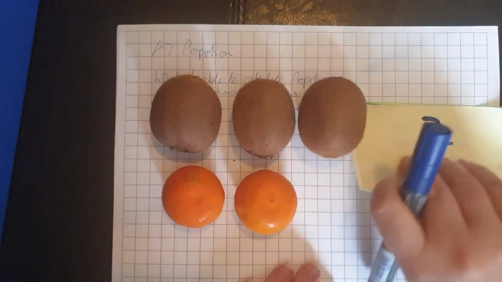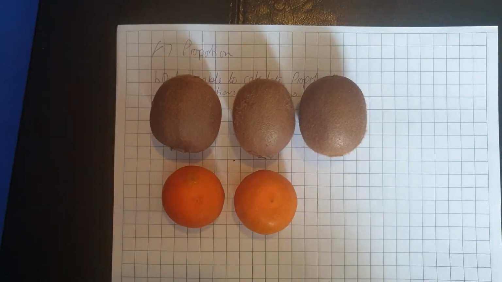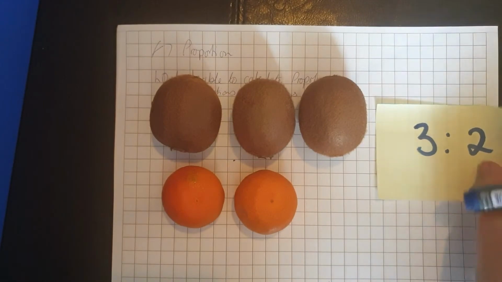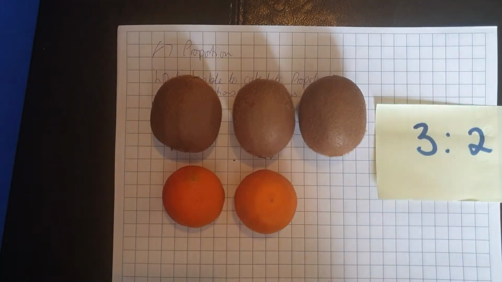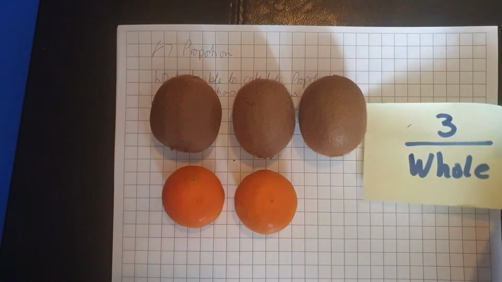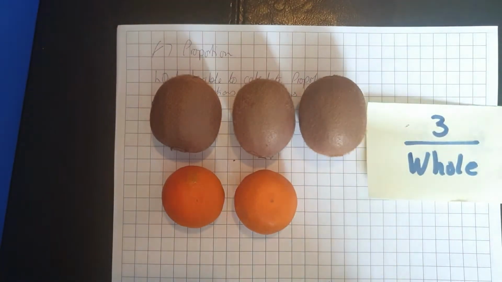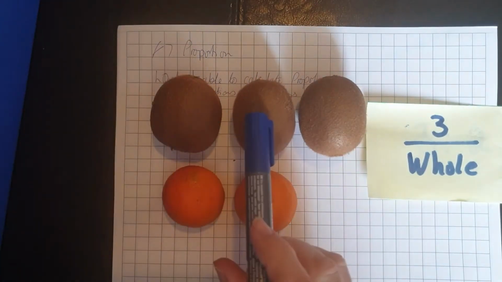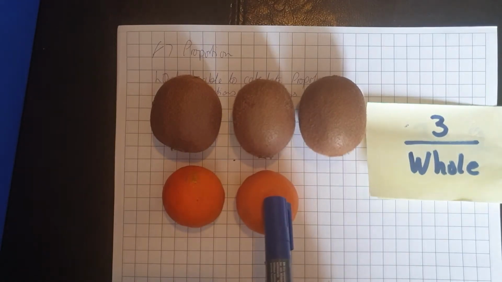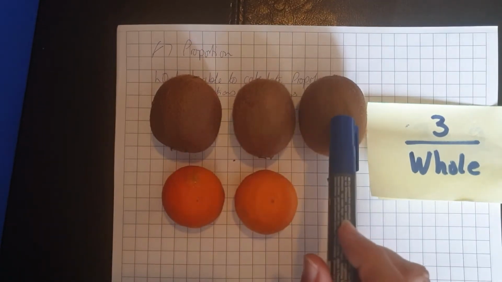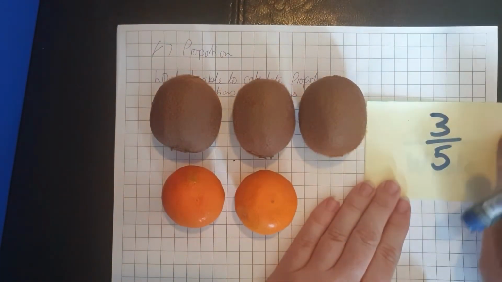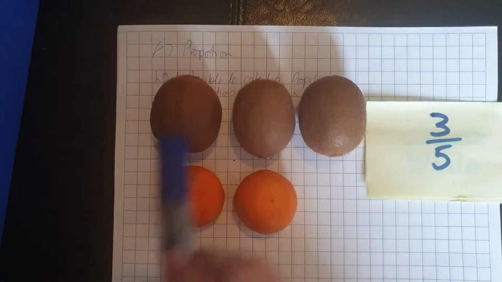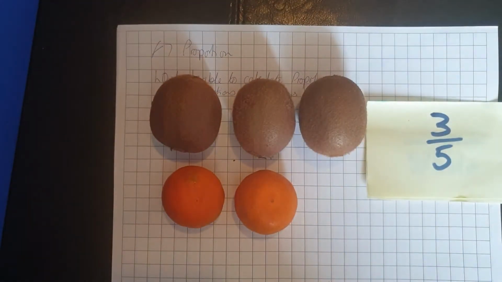Let's recap that again. As a ratio, it is classed as 3 to 2, 3 kiwi fruits for 2 Satsumas. However, if we want to describe it as proportion, we need to describe it comparing it to the whole number. How many we've got in total? We've got 1, 2, 3, 4, 5 in total, 1, 2, 3 of which are kiwi fruits. So we would describe the proportion of kiwi fruits to the whole lot is 3/5.